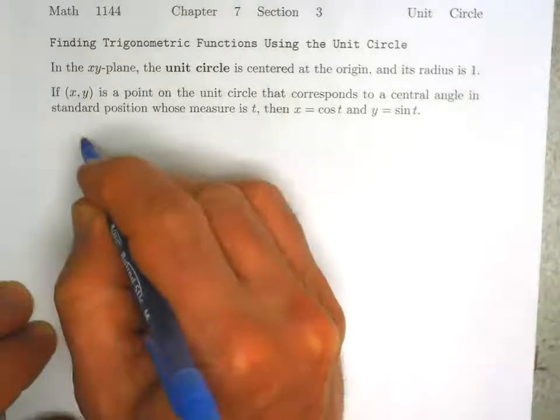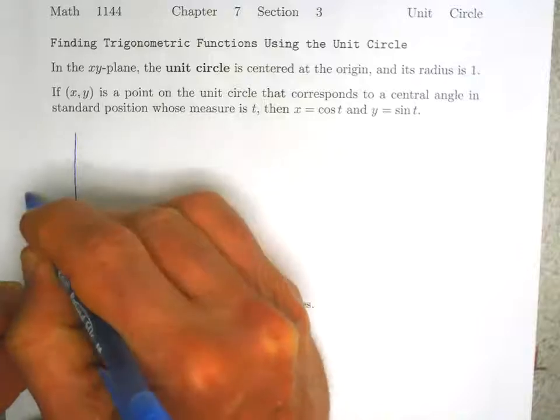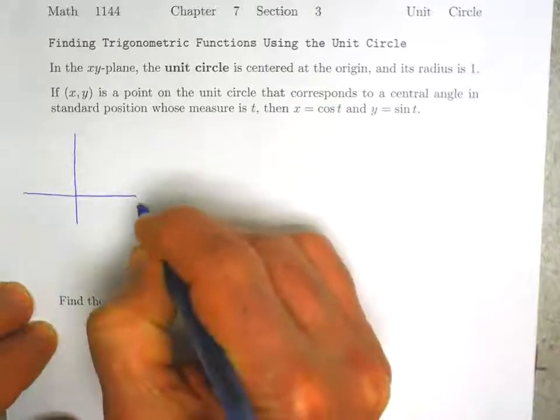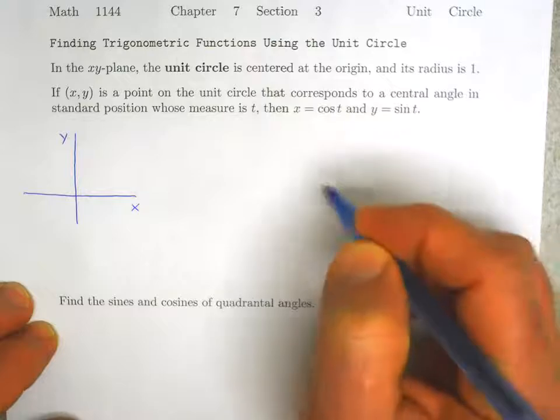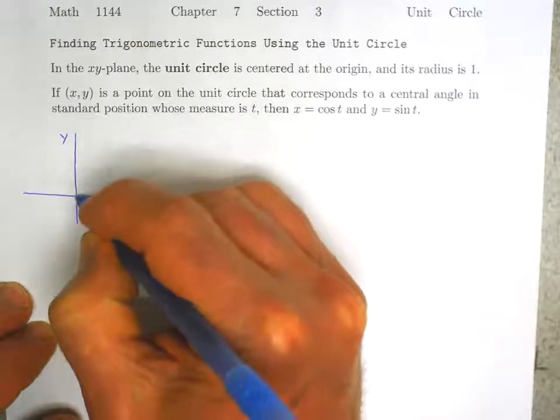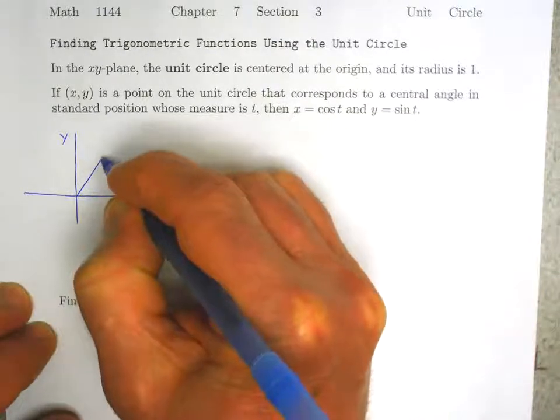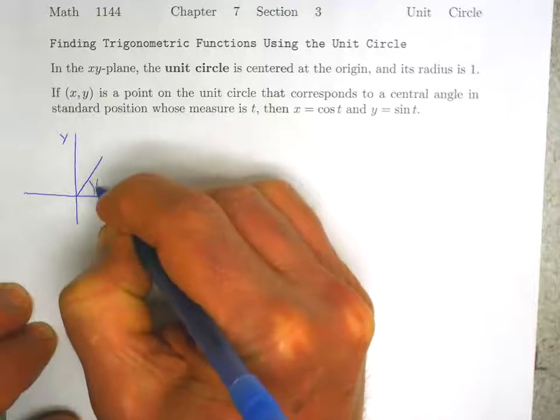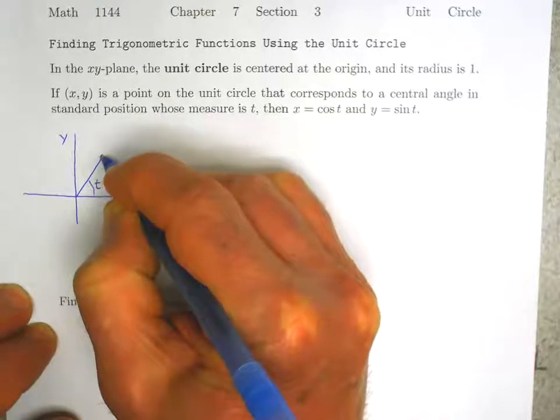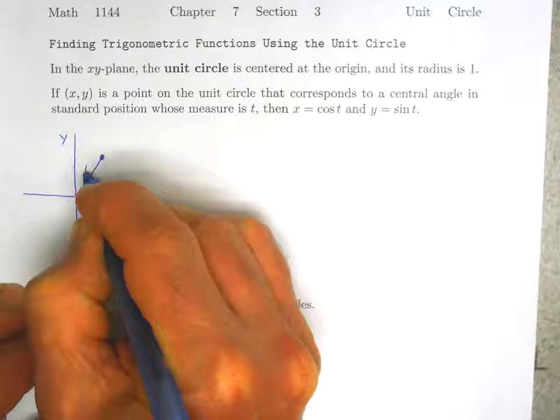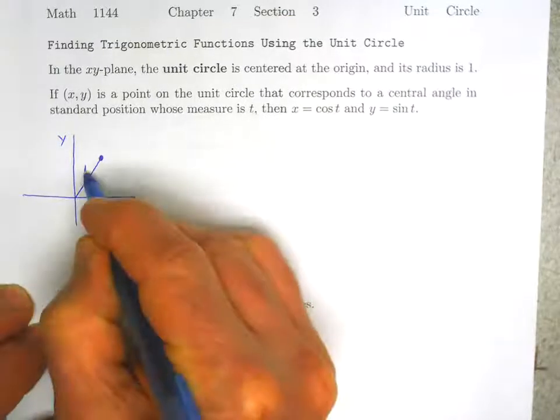So I'll attempt to draw this. We have the xy plane and a central angle t, and this point is on the unit circle, so that means the radius is 1.